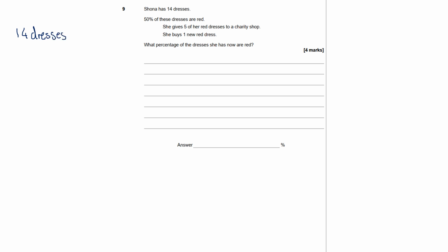Okay, and if you want, tick each line as you do it. So Shona, so have we acknowledged this line? Yes, we have. Okay, 50% of these dresses are red. Well, 50% of 14. What's half of 14? It's 7. So 7 equals red. So we know that 7 are red. So we've acknowledged that line. So then it says she gives 5 of her red dresses to a charity shop. So that changes not only how many dresses she's got, but how many red ones.